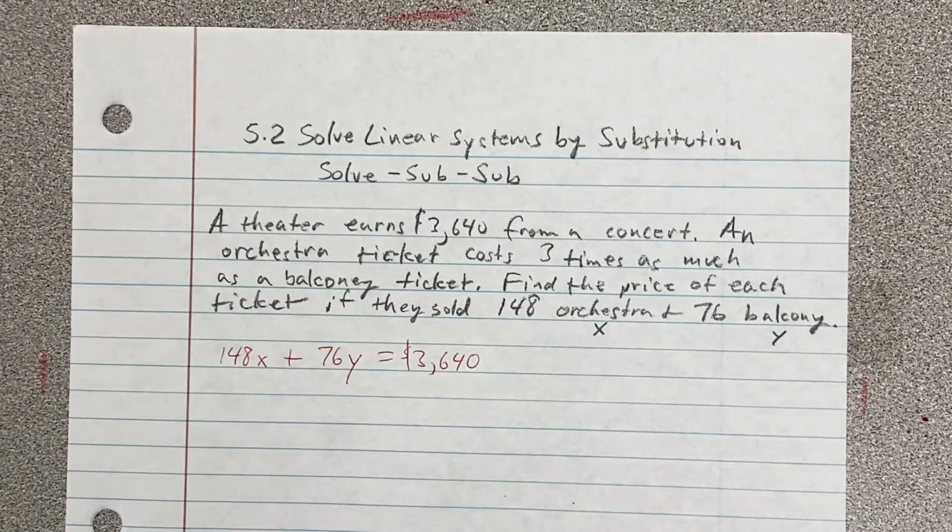Well, from there, we got to come up with our second equation. And this one's just kind of staring at us, actually. It comes from that second sentence where it says an orchestra ticket costs 3 times as much as a balcony ticket. That's an equation right there.